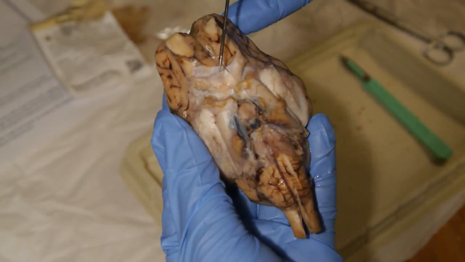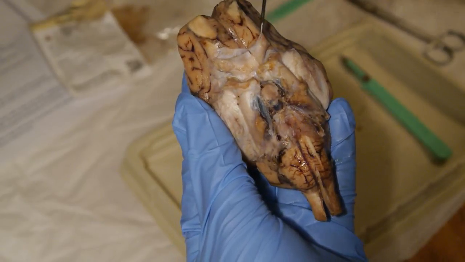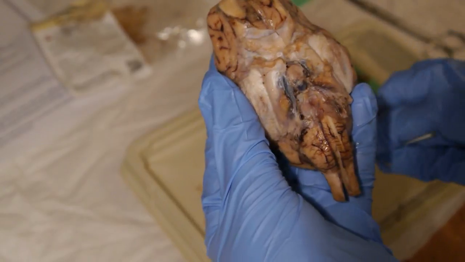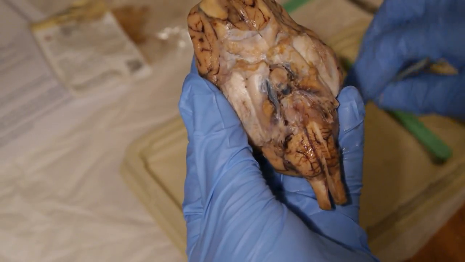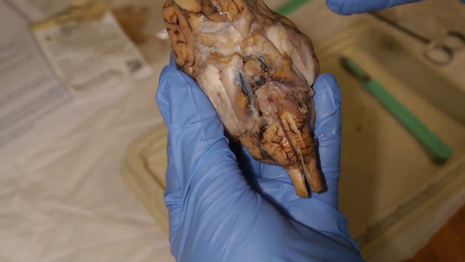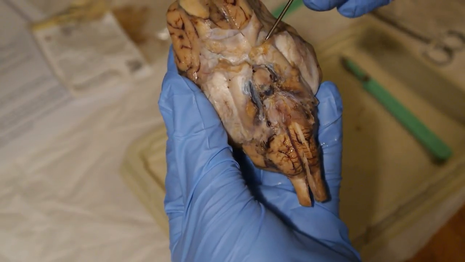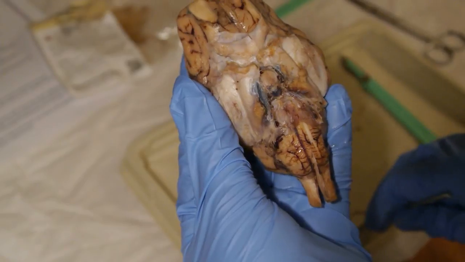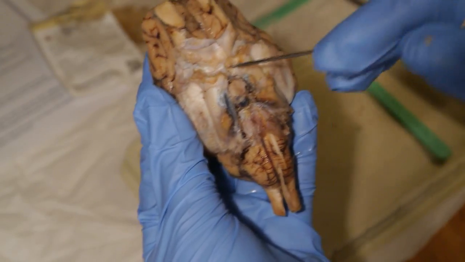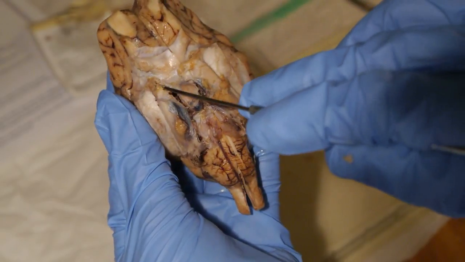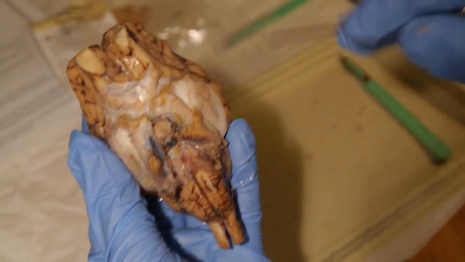This is the optic nerve right here, and the optic chiasma is right in the center of that. The optic tract, this kind of goes in an X, so the optic tract is down here a little bit.